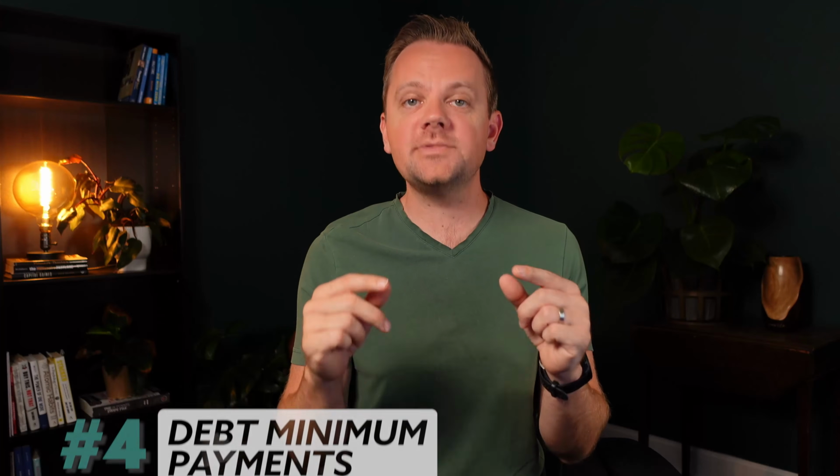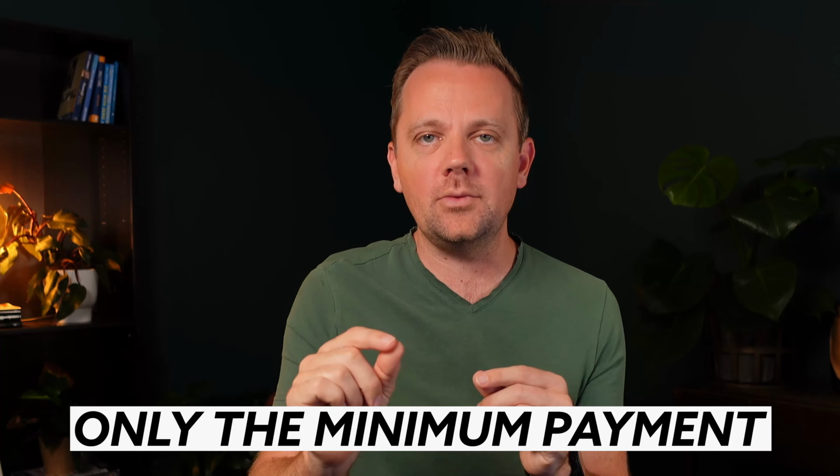The next one is going to be debt minimum payments. And I'm saying minimum on purpose here. This is not paying off debt. We'll talk about extra debt payments later. This is things like a car loan. This could be student loans, but it also could be credit card minimum payments. It could be a personal loan. Whatever debt payments you have, put them in here, but only the minimum payment. We want to track all of those things, but just at the minimum.